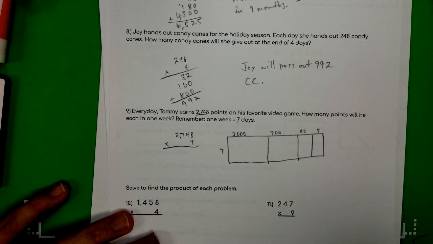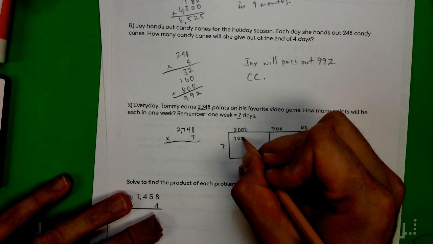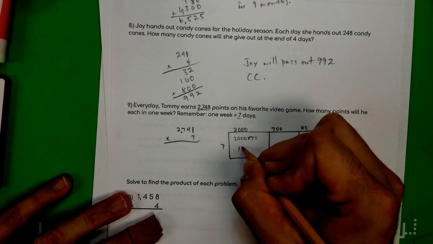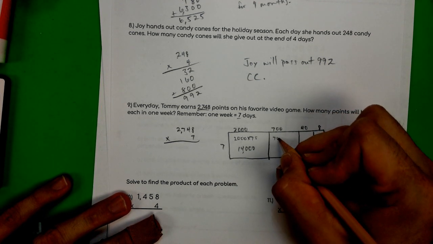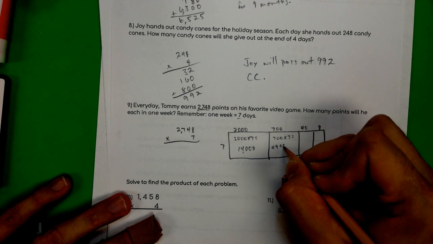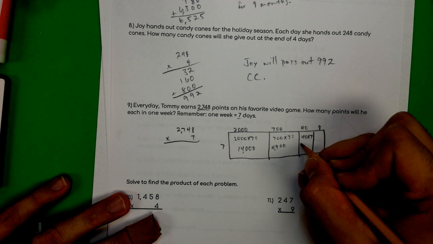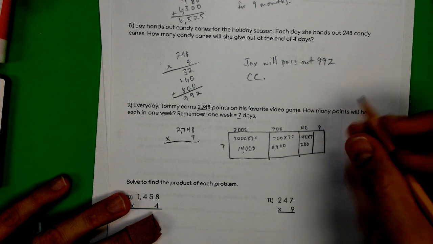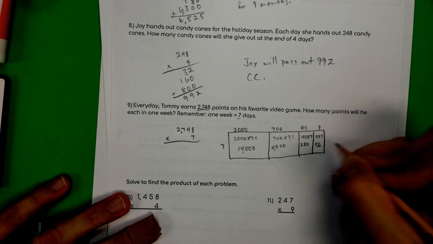Alright, just checking to make sure y'all can see that okay. 2,000 times 7 equals 14,000. 700 times 7 equals 4,900. 40 times 7 is 280. And 8 times 7 is 56.